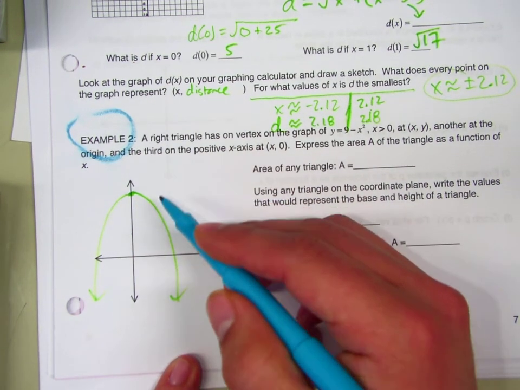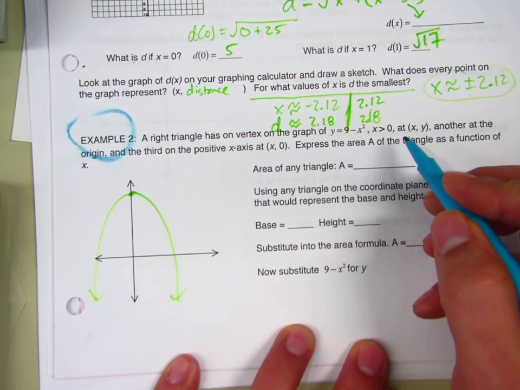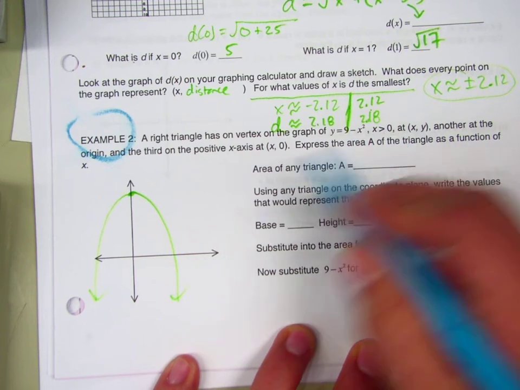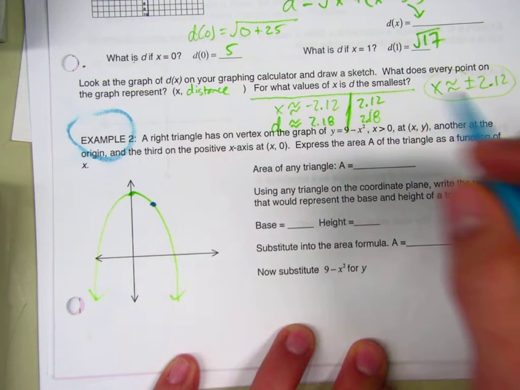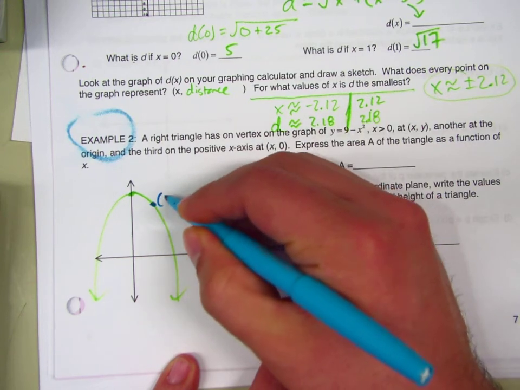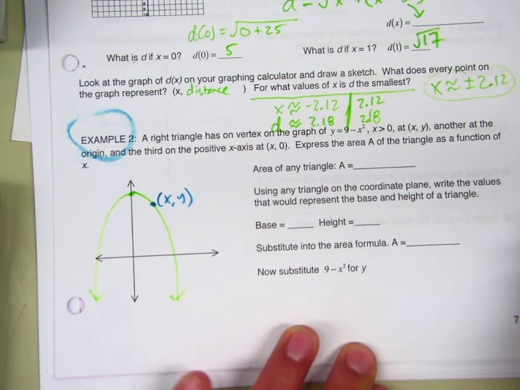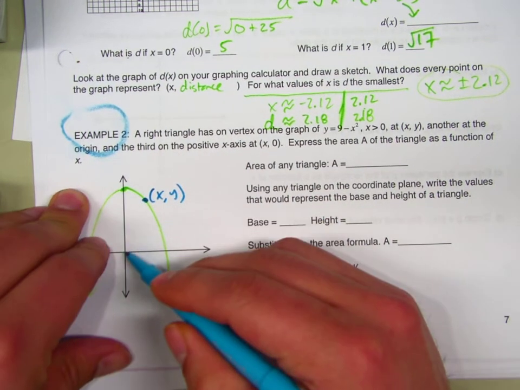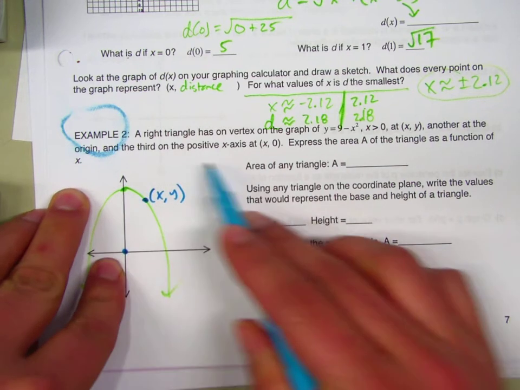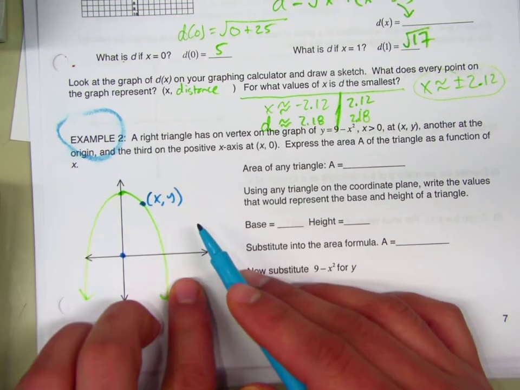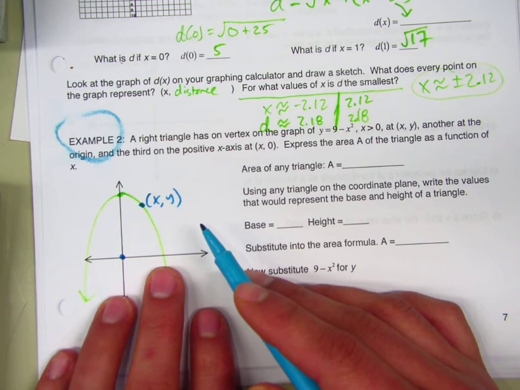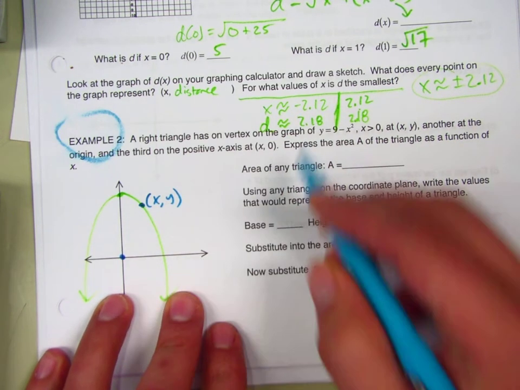And so they tell you where the points are. We have one point on the parabola somewhere in the first quadrant. So here's our point, x comma y. Another point is at the origin. And then the third point is on the positive x-axis at x comma 0.